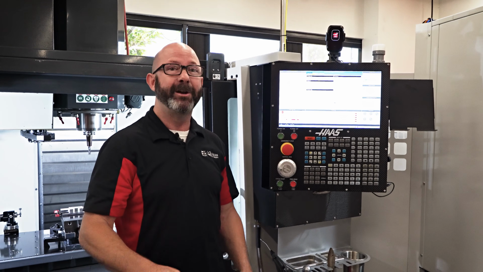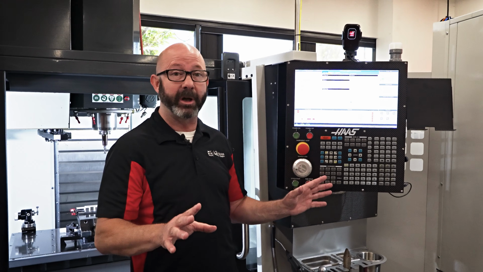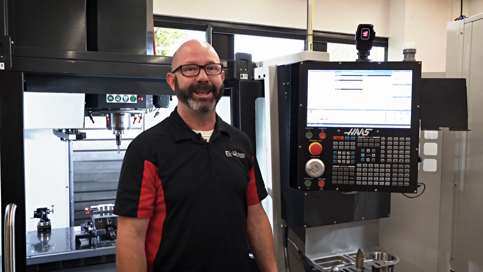100 bonus points for the person that has a machine with the most number of tool changes. Post your score in the comments.